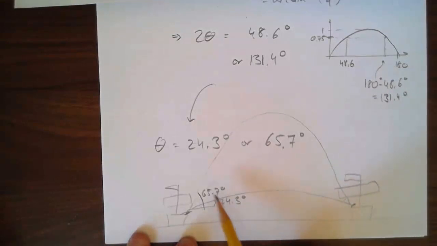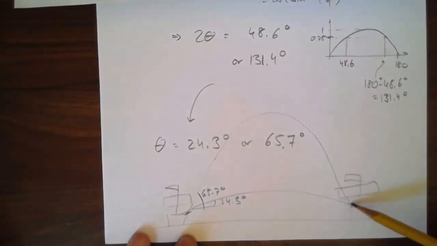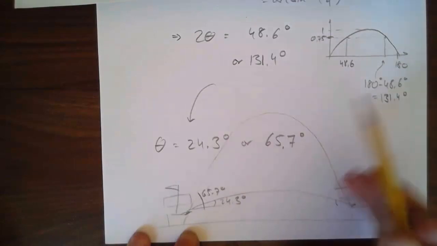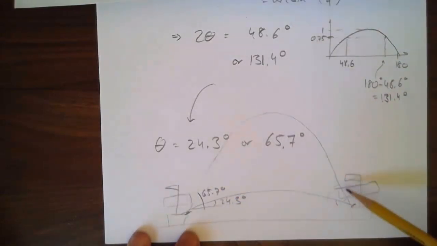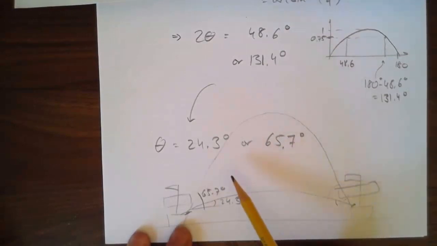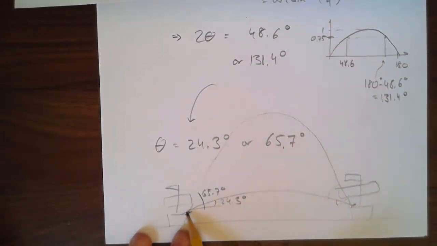Now, what's the difference between them? Well, first of all, the target's going to get hit at different angles. In fact, you can fairly straightforwardly check that this would again be 24.3 and this would again be 65.7. It's essentially symmetric. Also, it will take a different amount of time. I mean, the easiest way to see this is that this lower path has a higher x velocity, so it's going to get there faster.